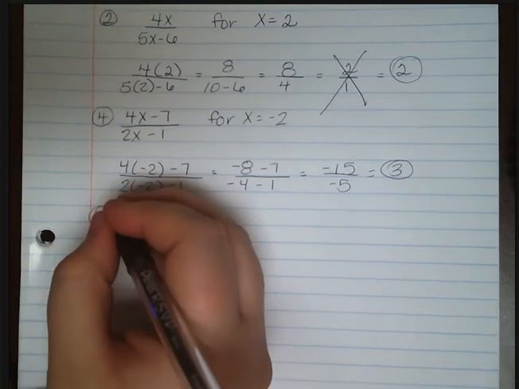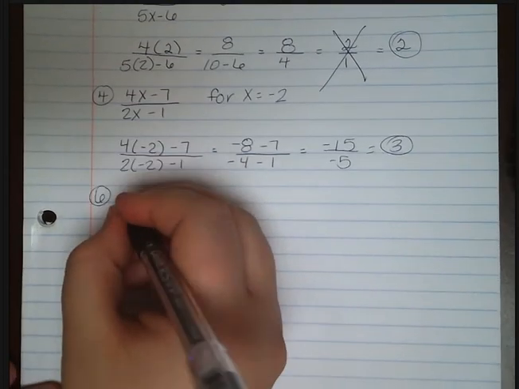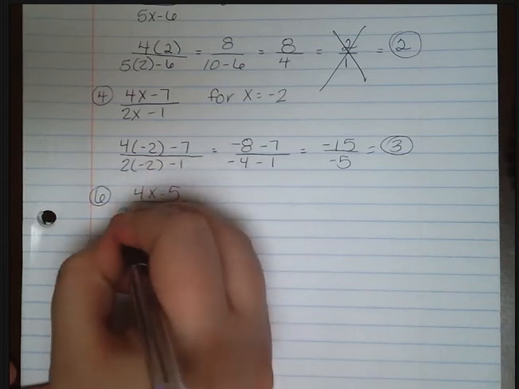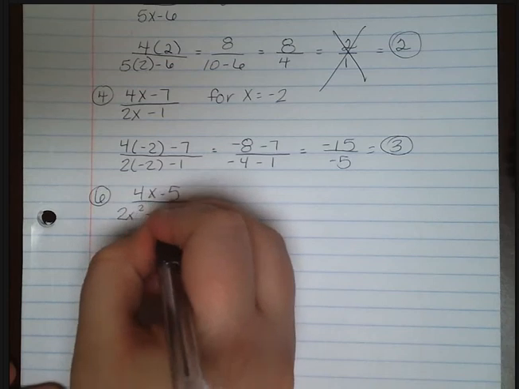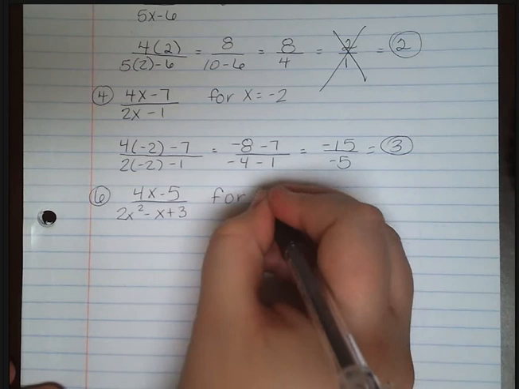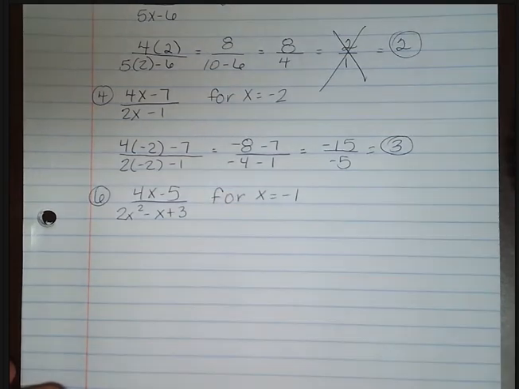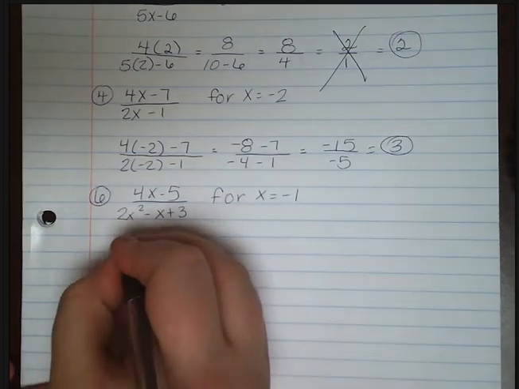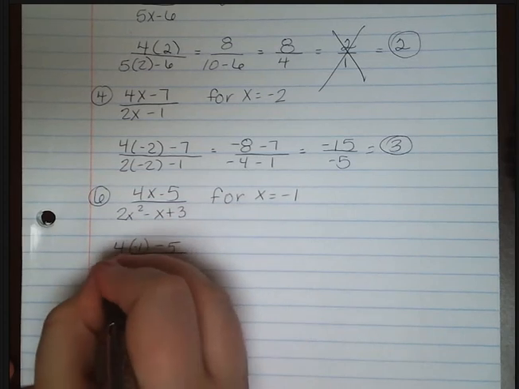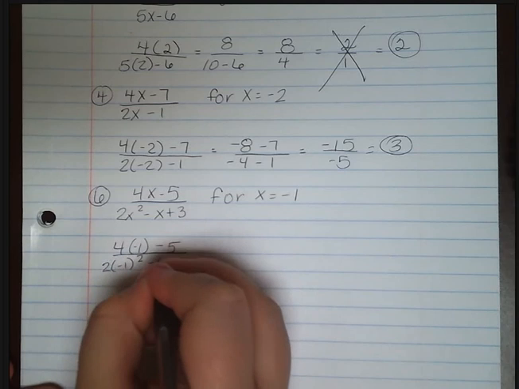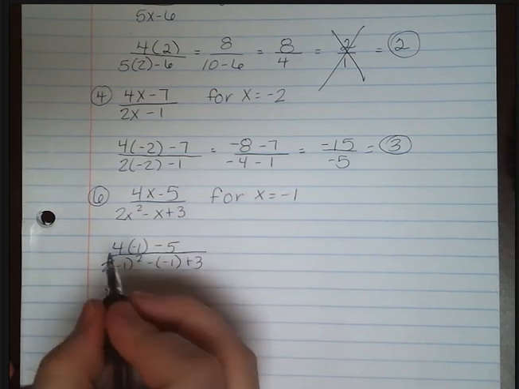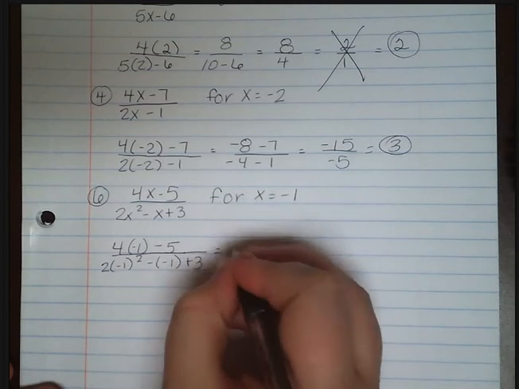Looking at problem number 6, we have 4x minus 5 divided by 2x squared minus x plus 3, and we're going to evaluate that for x equals negative 1. So everywhere I see an x, I'm going to plug in that negative 1. So 4 times negative 1 is negative 4.